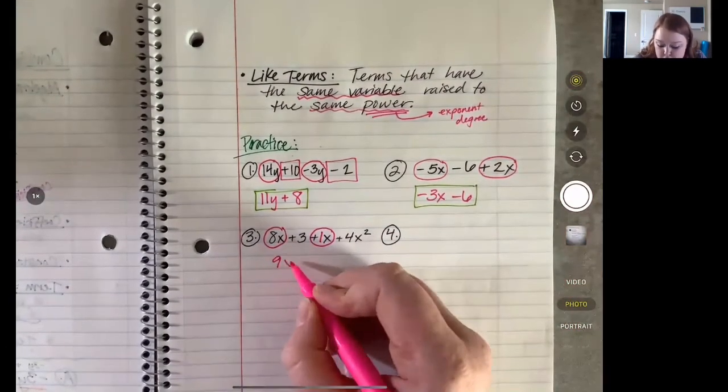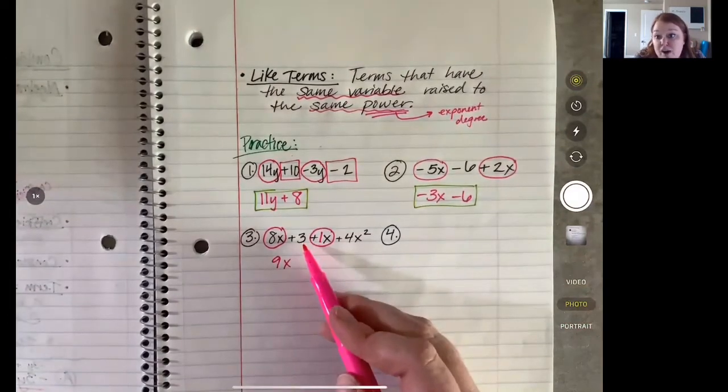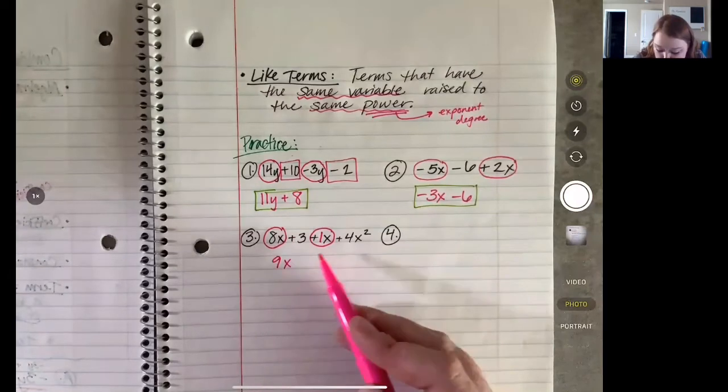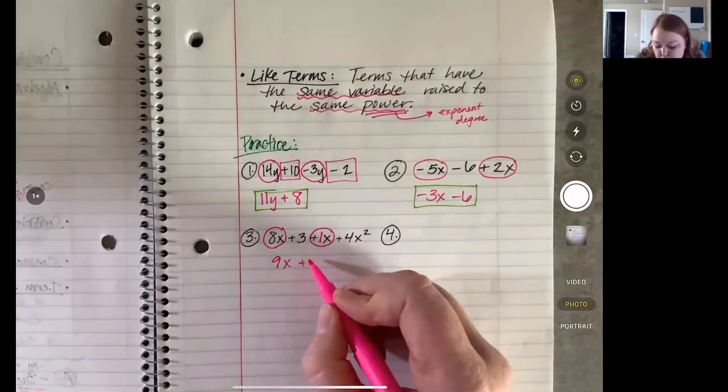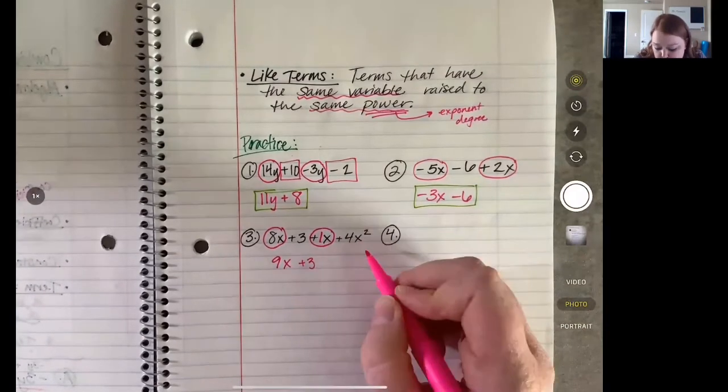Okay. Now this 3 is your constant. I don't see any other numbers that don't have a variable. So I'm just going to drop that down. And then the 4x squared. 4x squared doesn't have any friends to be put together with it. So I just drop it down.